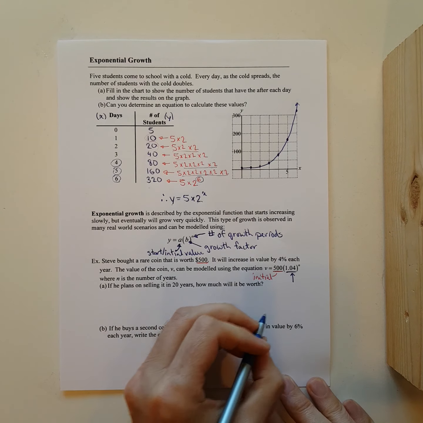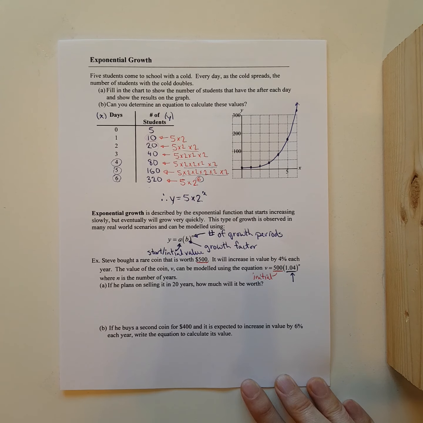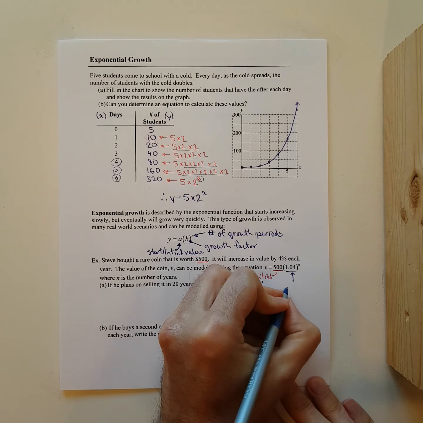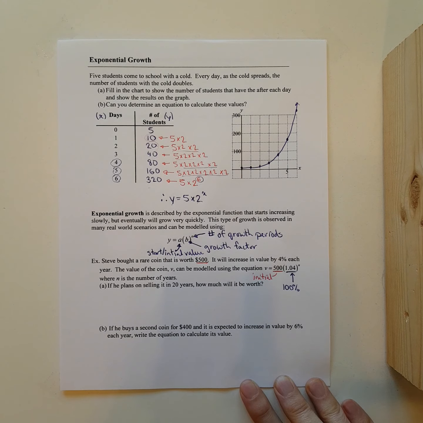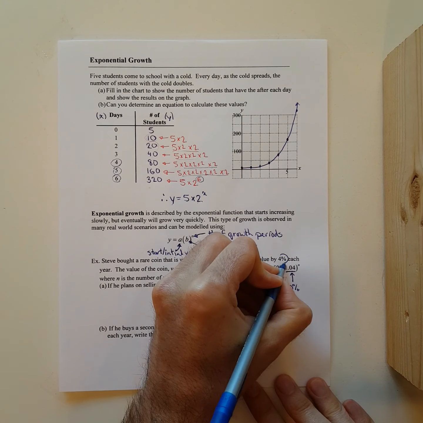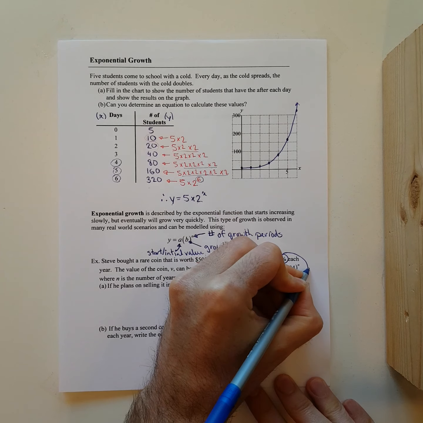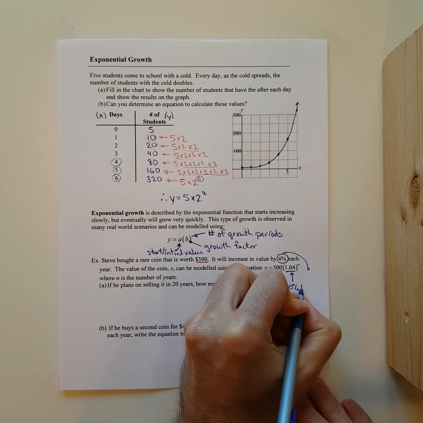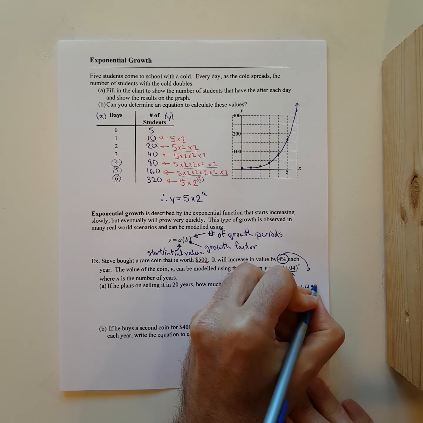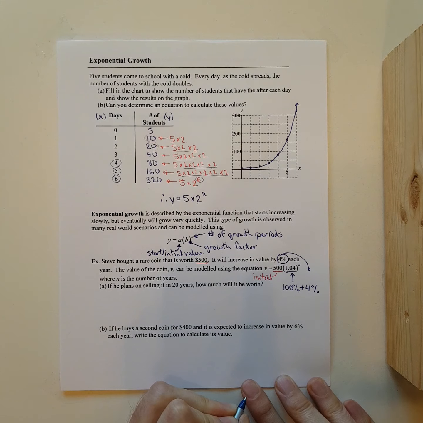Well, this comes from the fact that if this coin was going to keep all of its value, we would say it keeps 100% of its value each year, if it was just going to keep its original value. However, in our example, this is going up by 4% each year. So it's going to keep 100% of its original value, but it's going to add on 4% more.